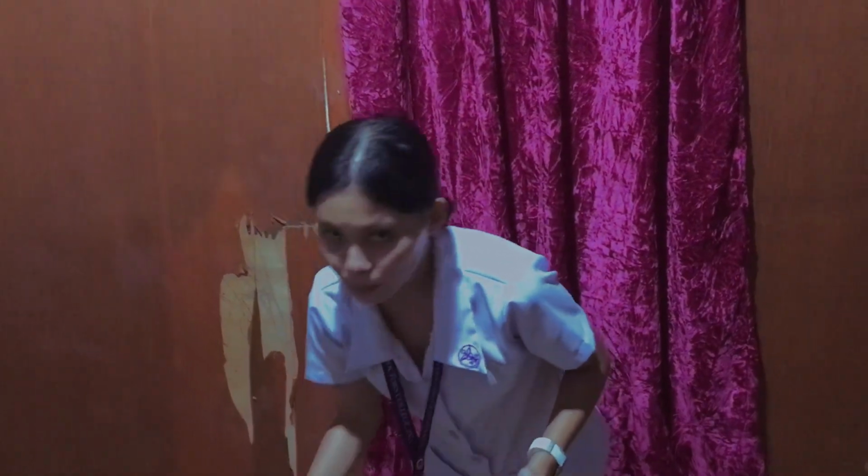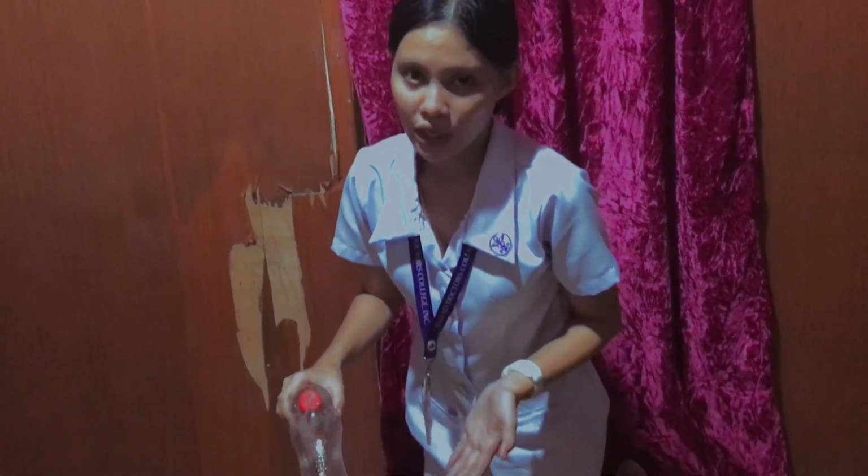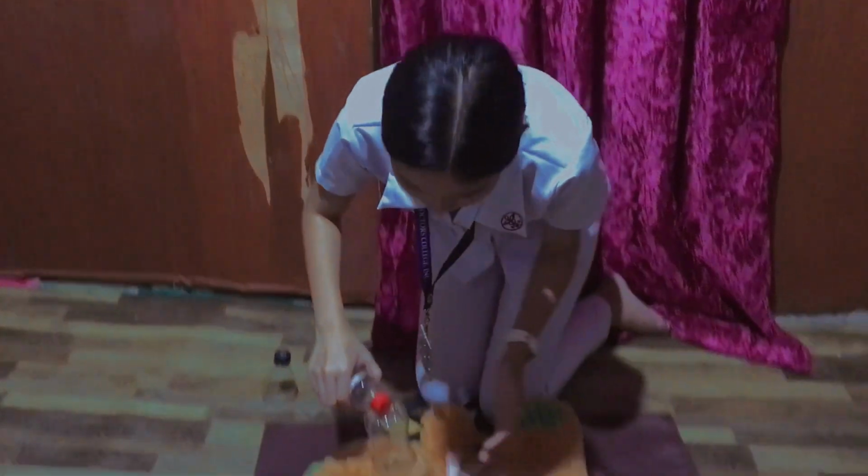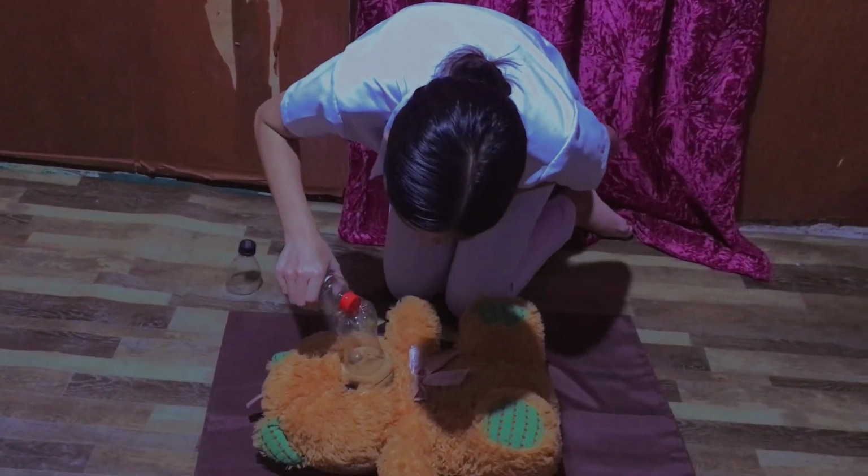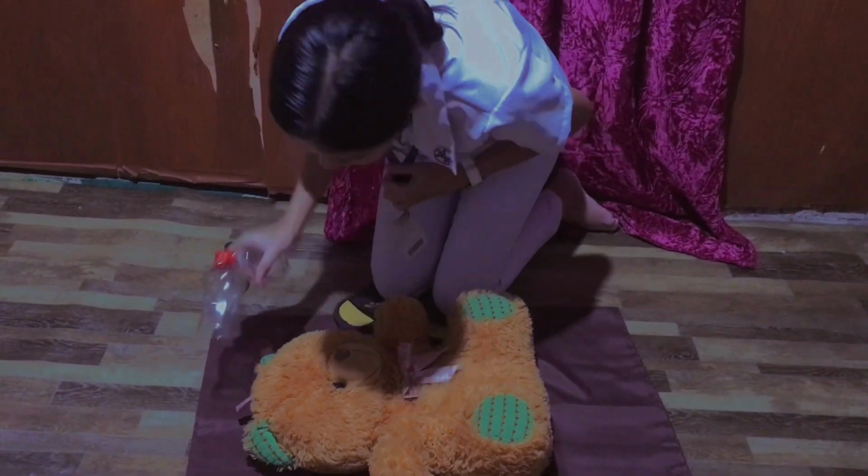So 15 compressions with 2 rescue breaths using the bag mask. 1, 2. After that, we're going to do it in 2 cycles. Each cycle should contain 2 rescue breaths. And we will also have to do that at a depth of 1.5 inches.